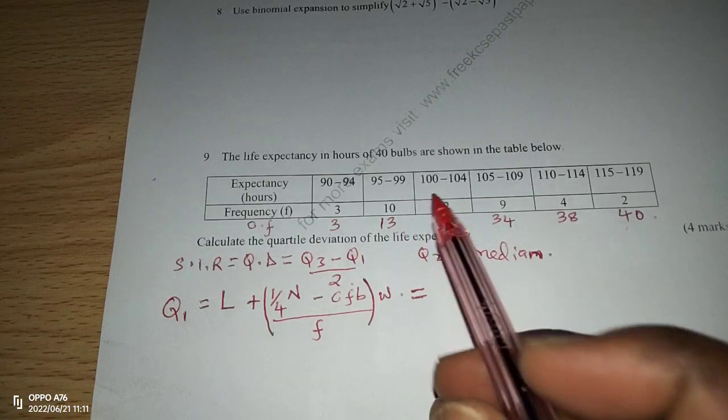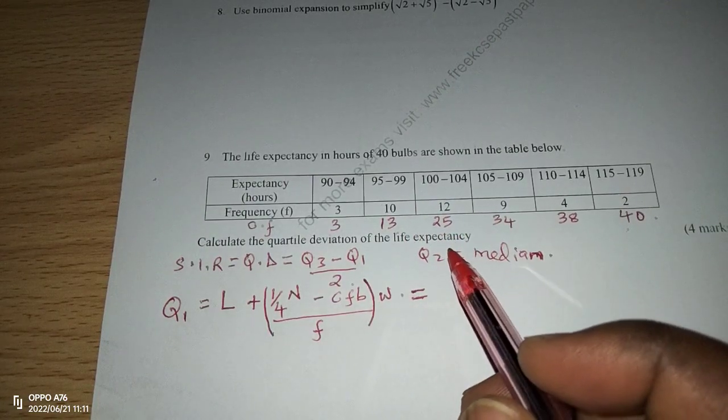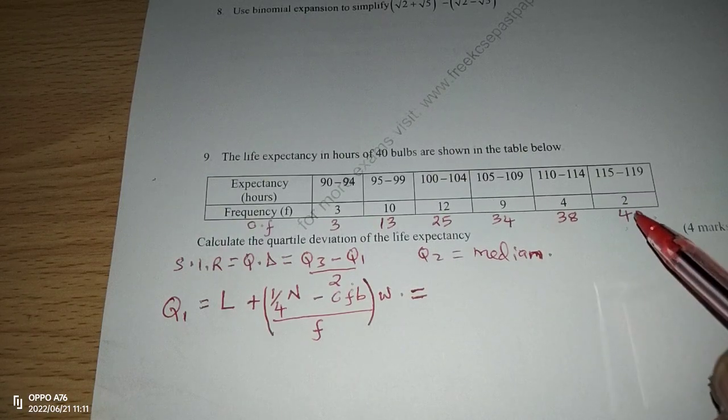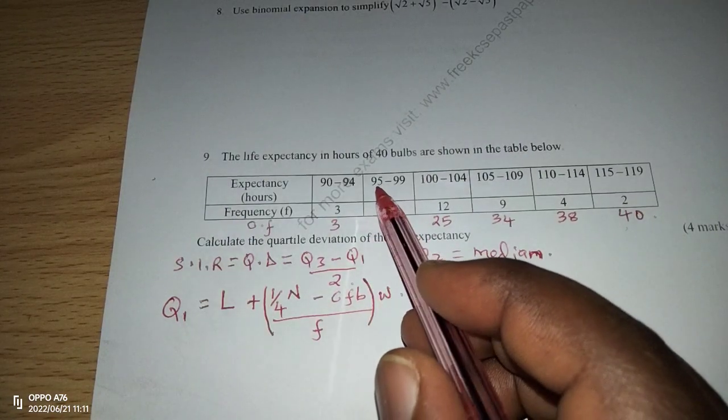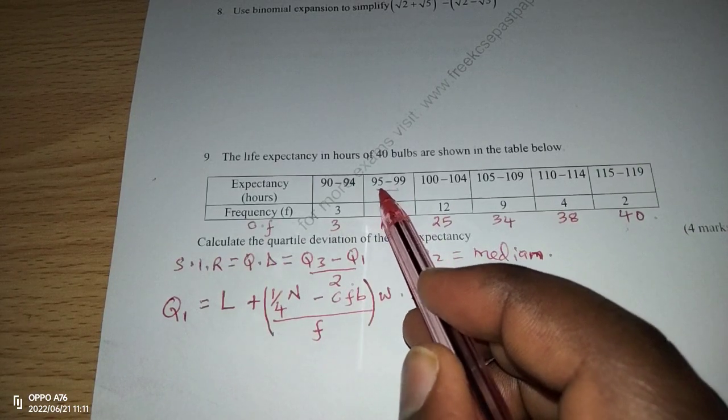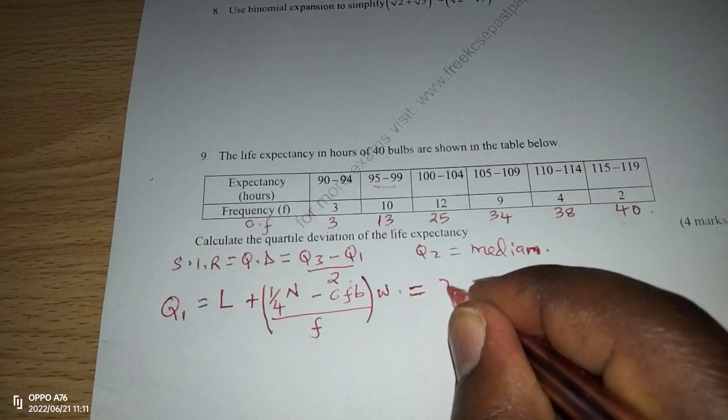Therefore, this becomes our Q1 class because it contains a quarter of the total frequency, which is 10. The lower class boundary of this class is going to be 94.5.